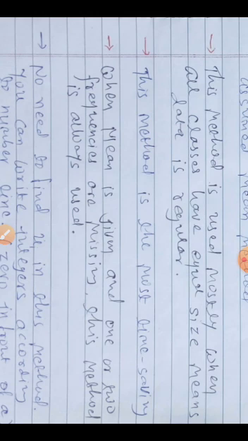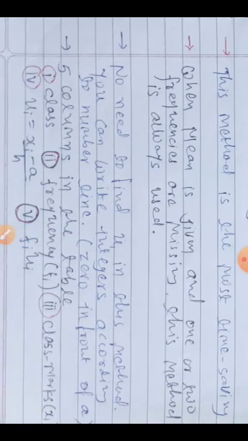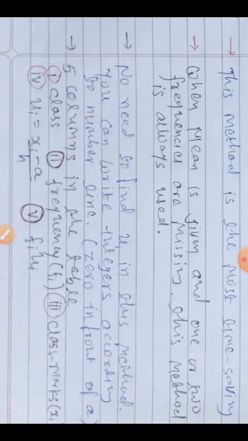Okay, so these types of sums, whenever we take them next week, at that time we will see how this method is used in that sum. That is not a matter for us now, because we are now finding mean only. That reverse type of sum we will take next week.